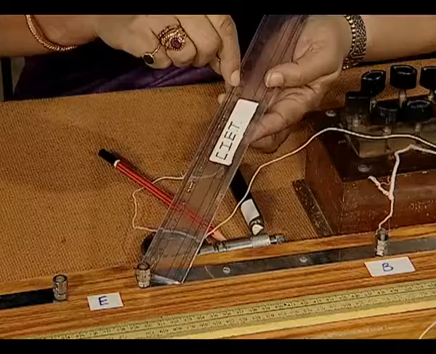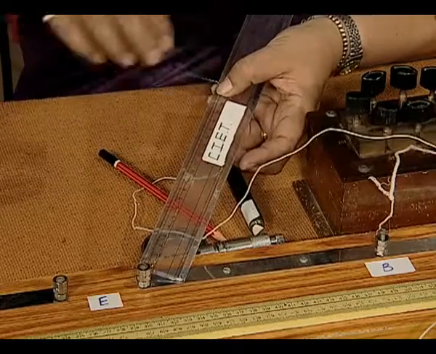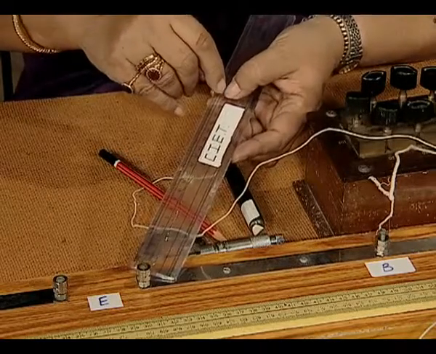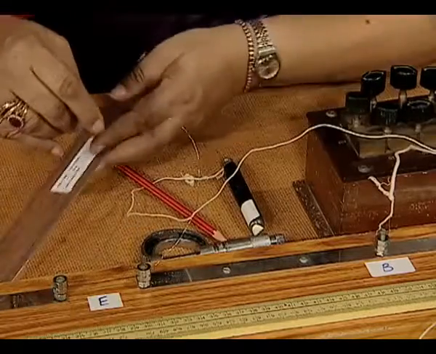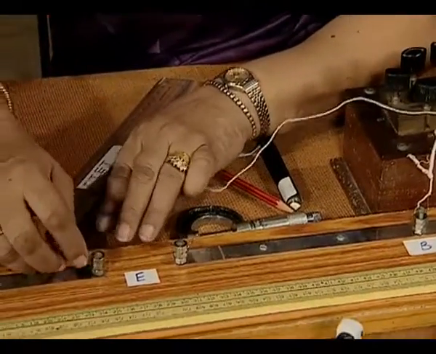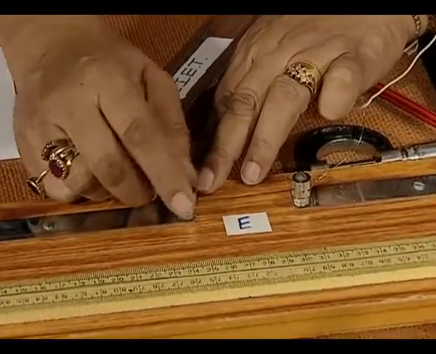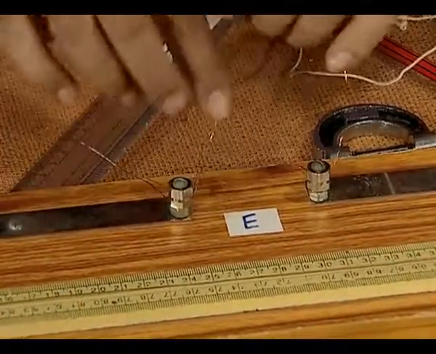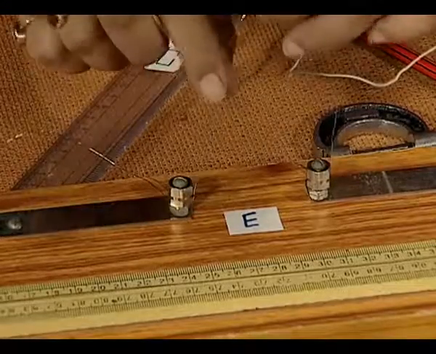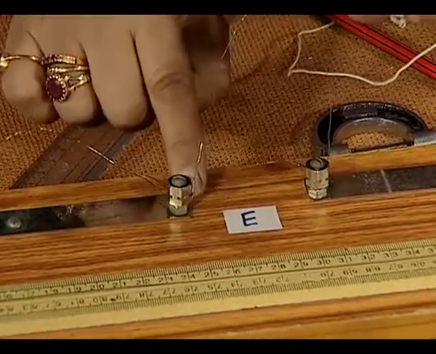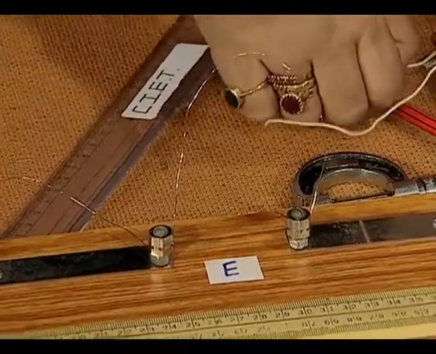So, we are using 20 centimeters of the wire. Make a small kink here or turn it in such a way, connect this kink at this point, tighten it. So, the length of the wire between the terminals is 20 centimeters.